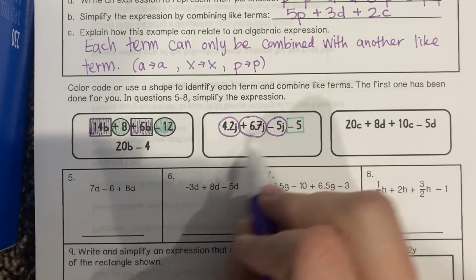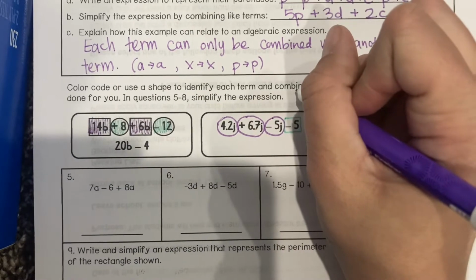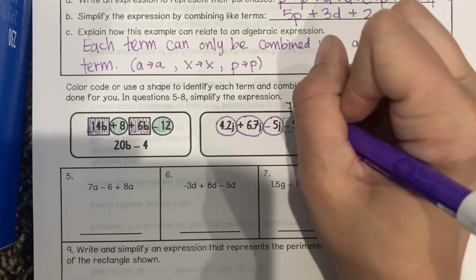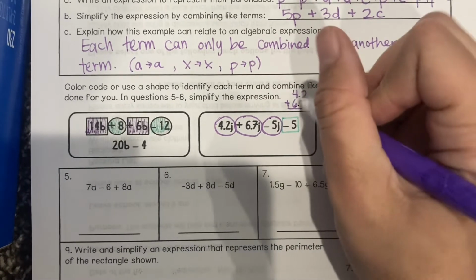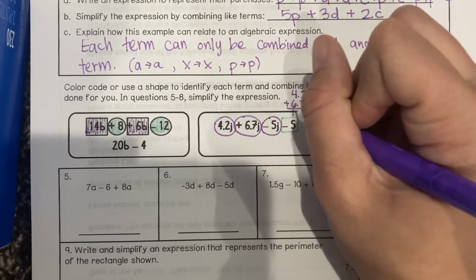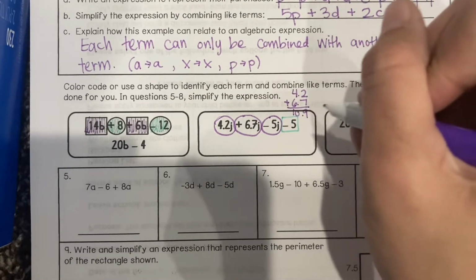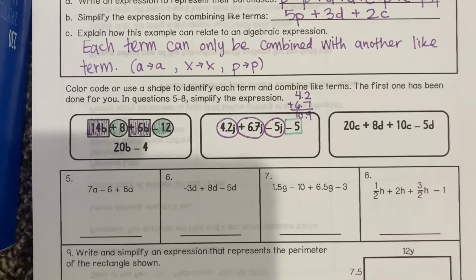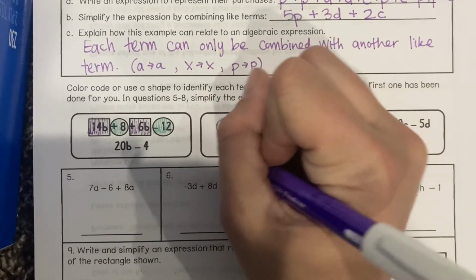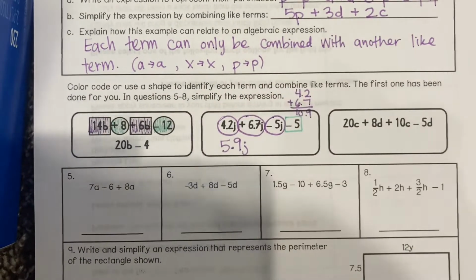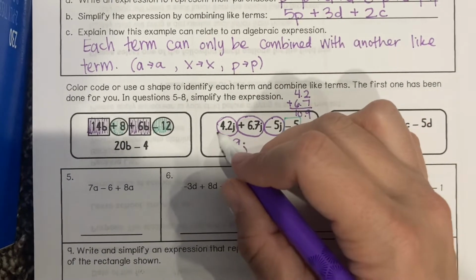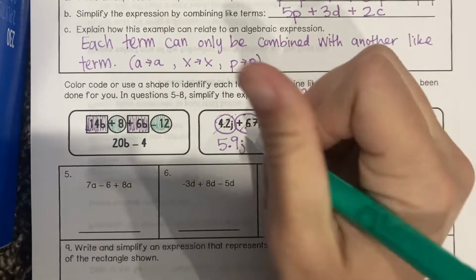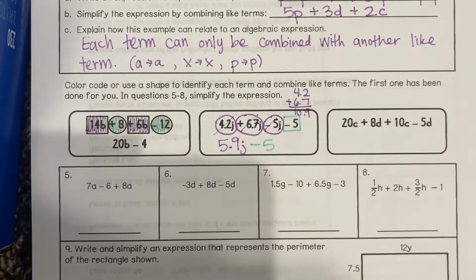So let's go ahead and combine those J terms. I have a 4.2, 6.7, and those are positive, so I'm going to add those two first. That gives me 10.9. Now from there, it says take away 5. Well, I know that 10 take away 5 is 5, so I'm going to have 5.9J. I have used these 3 terms. The only one left I have is a -5, so it gets to hang out on the end. Does not combine.